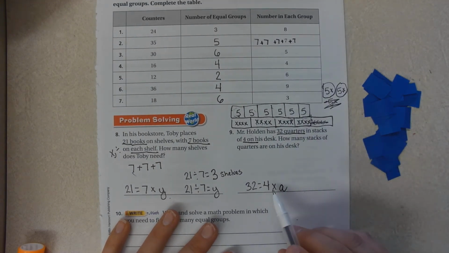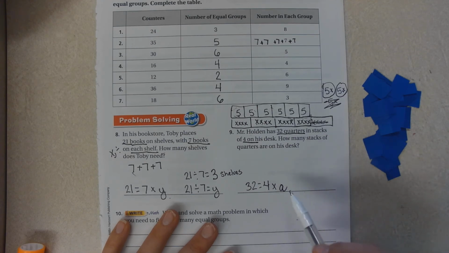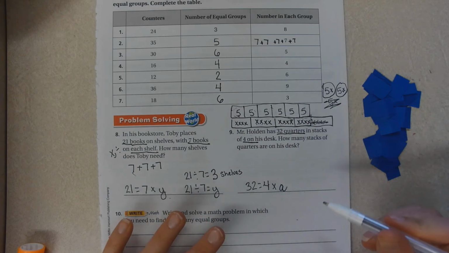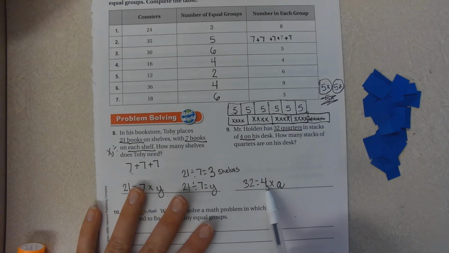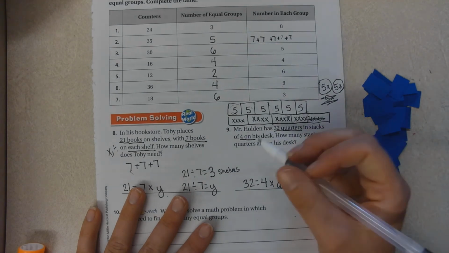I would not recommend using an X or an L unless you capitalize the L, just because they look like numbers or look like symbols. So, how many stacks of 4 becomes 32?